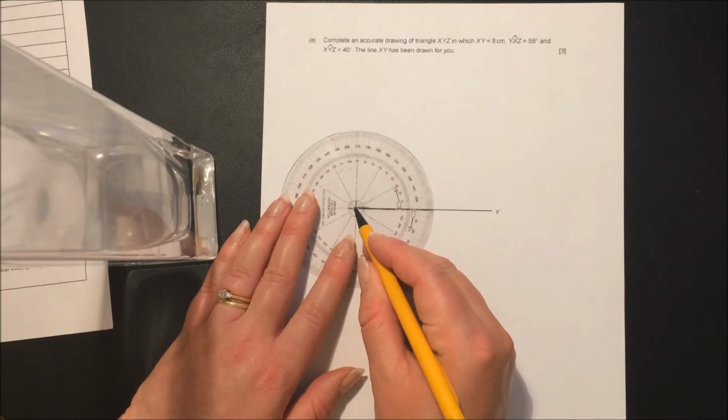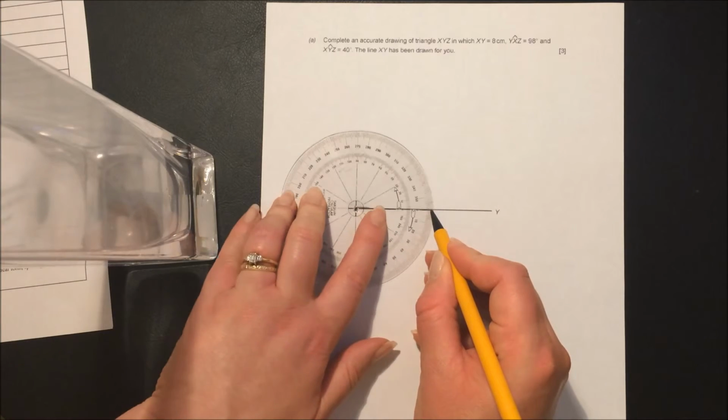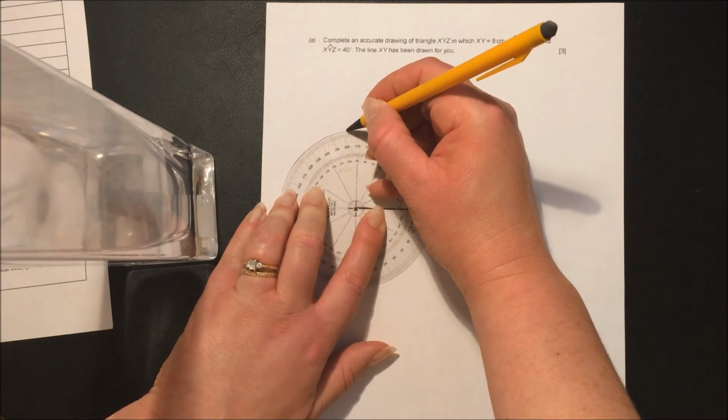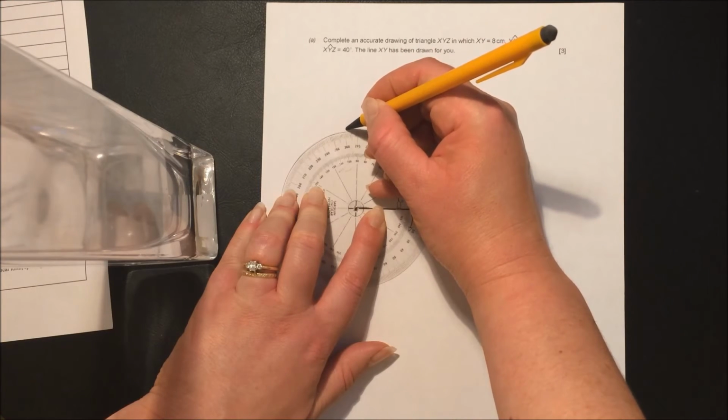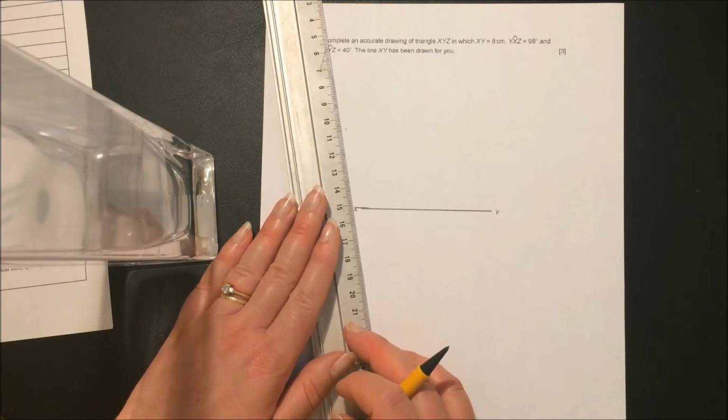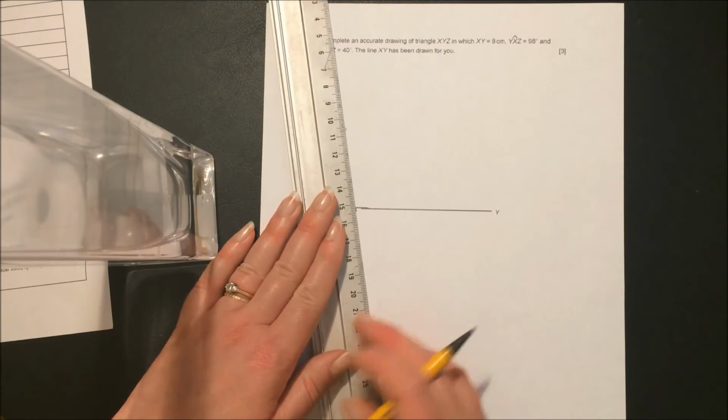Put your centre on the end of the line, 0 on where you want to measure from. 98 is going to be a little bit more than a right angle, so obtuse. Okay, so that's up there. So that's going to go up in that direction, 98 degrees.